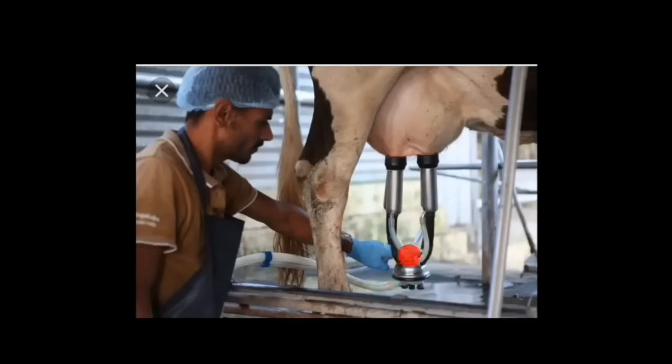It is with this now that the udder is being milked, that the milk in the udder is being extracted. So it is called the milking machine. It is being operated, attached to the teats of the udder, and then it extracts the milk. So that is basically what the milk is about.